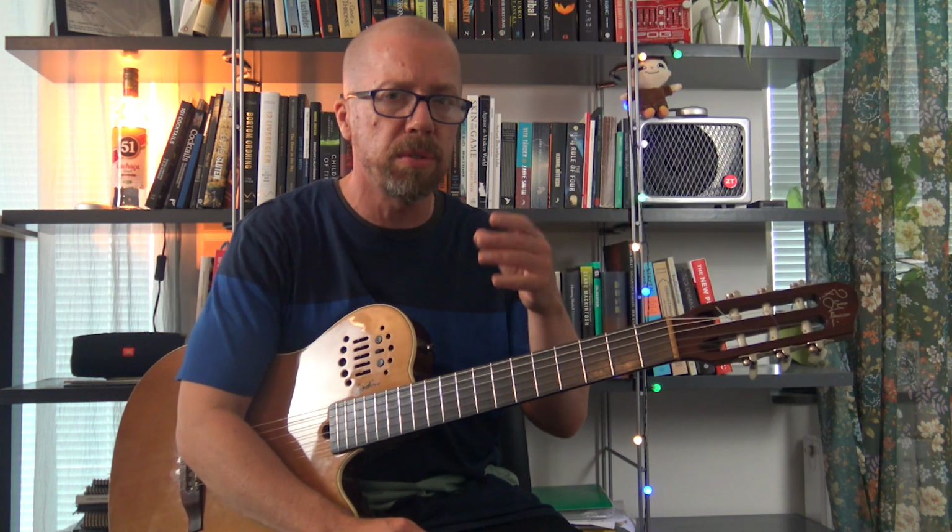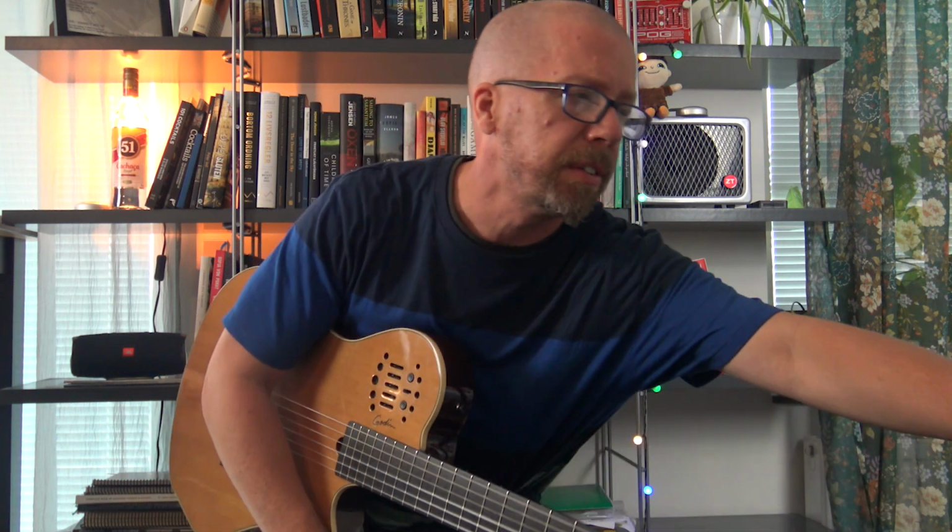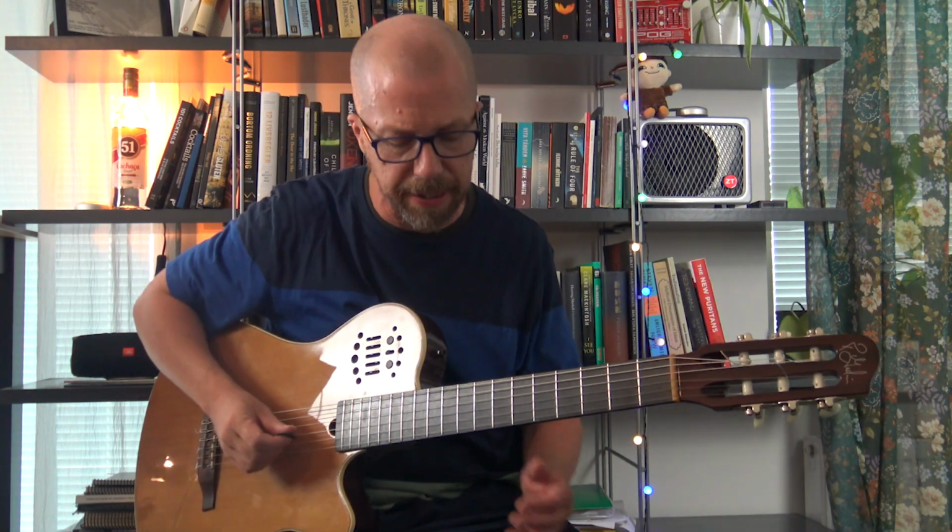So there's different ways you can use these shapes, and in the book he talks about this. He talks about building these lines around the same note.